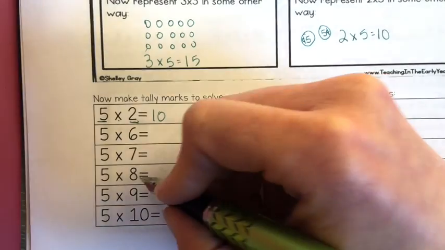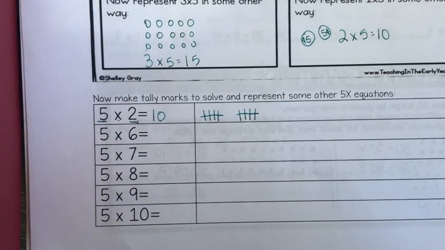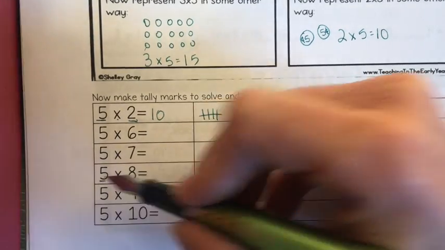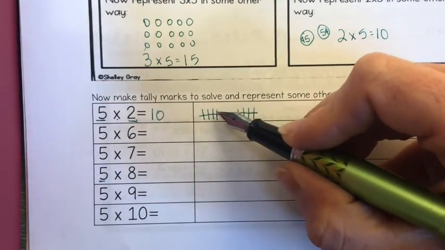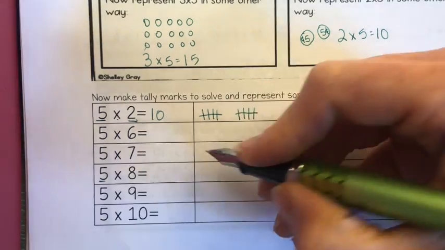I'm even going to pick this hard one here, this 5 times 8 for my second one, and you can fill in the rest of them. So 5 times 8, I have groups of 5, which is a group of tallies like this, and I need how many? 8. So I can do that.